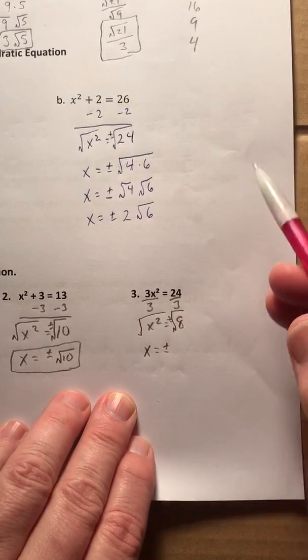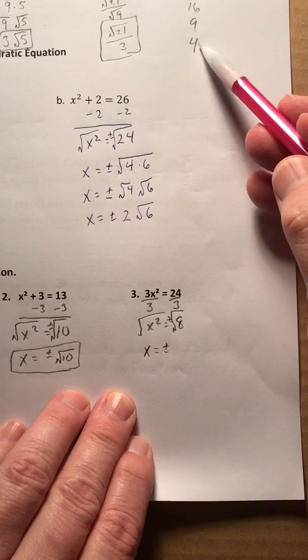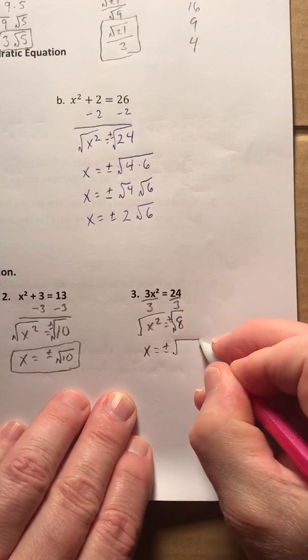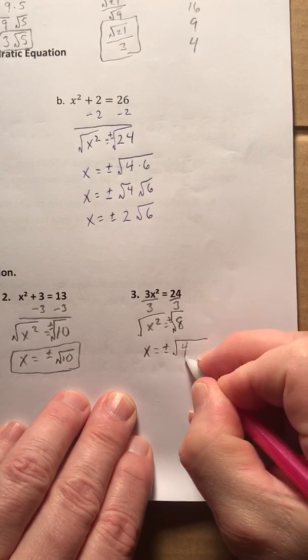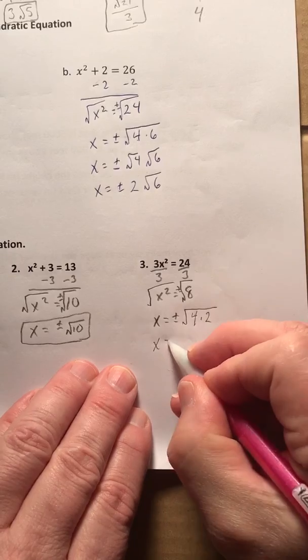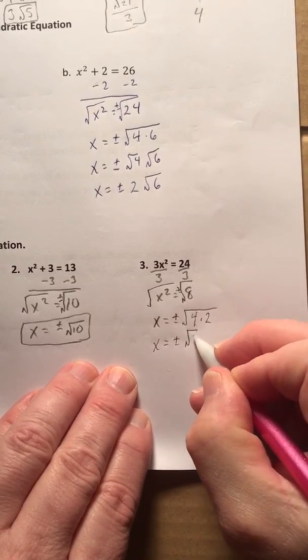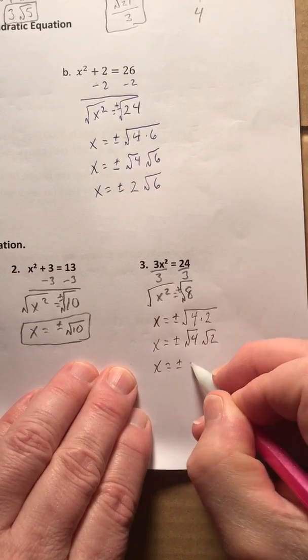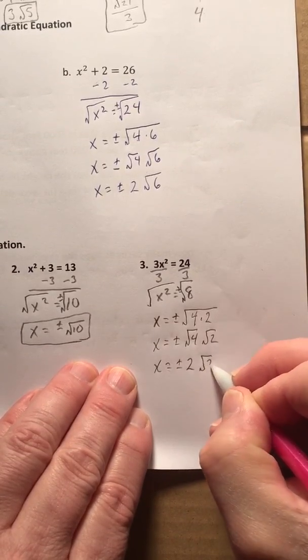All right, 8's not a perfect square. Half of 8 is 4. 4 is a perfect square. So we change the 8 into what it's equal to. It's equal to 4 times 2. And 4 is our perfect square. So it gives us x equals plus or minus square root of 4 times square root of 2. We get x equals plus or minus 2 root 2.